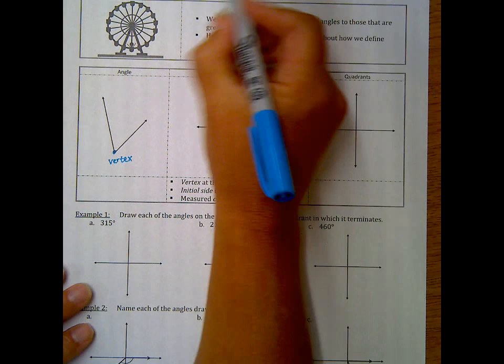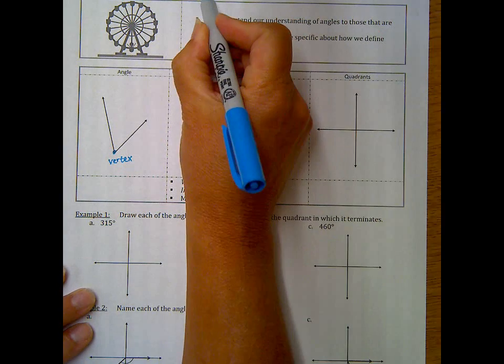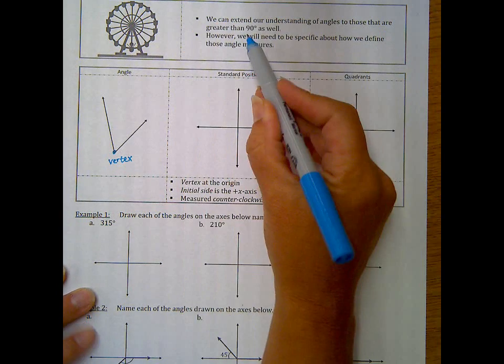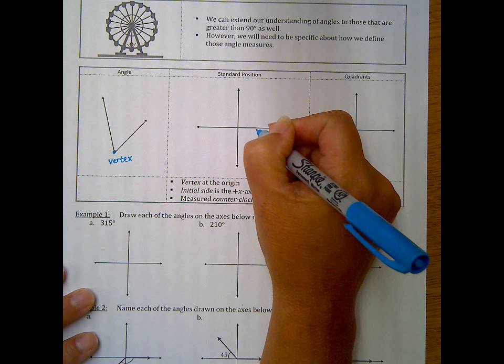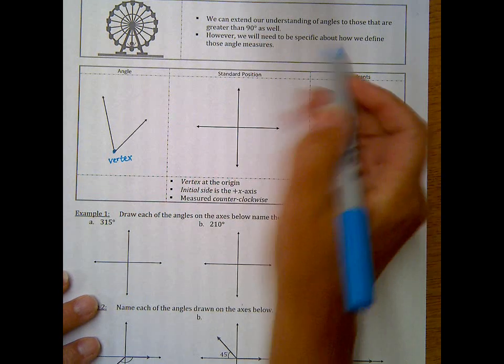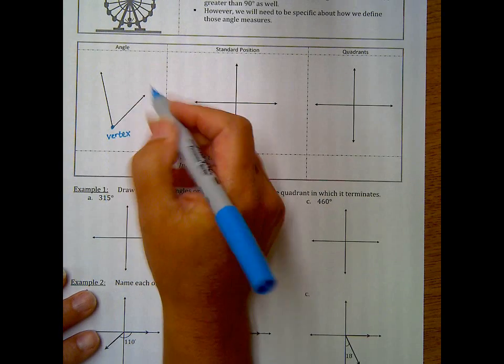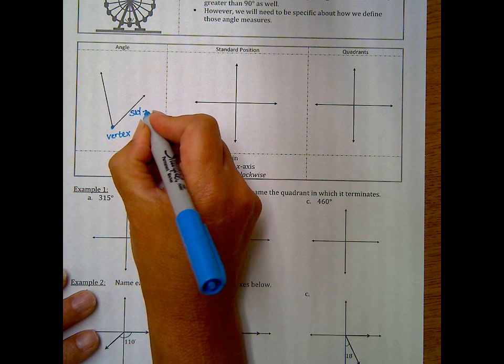Hello, this is AAT Section 7.4, Understanding Angles, and we're going to extend our understanding of measuring angles to measure angles that are greater than 180 degrees and angles that depend on the direction in which you measure them. So here we have an acute angle. Remember, we have a vertex and two sides for that angle.